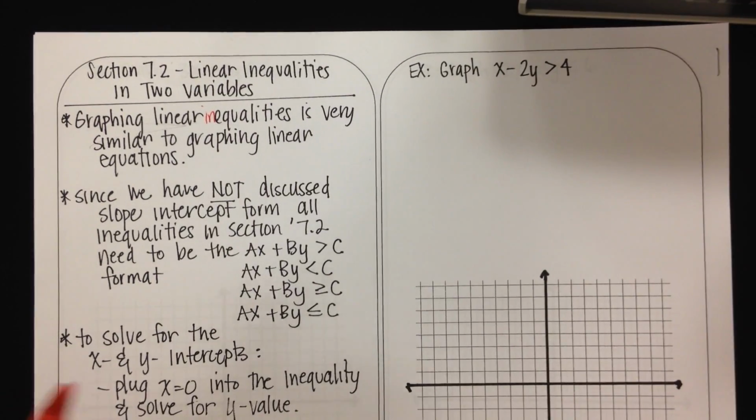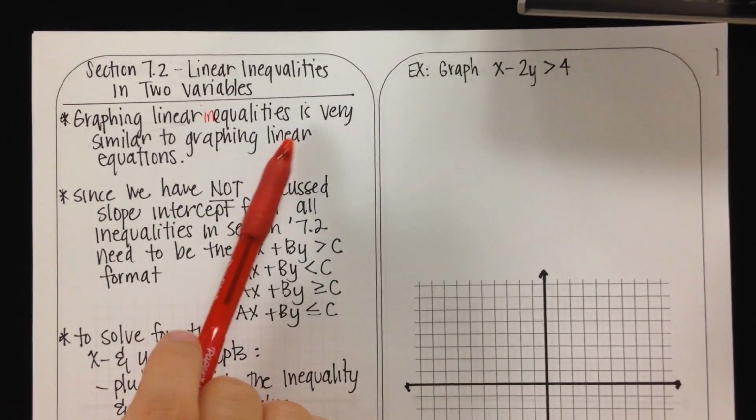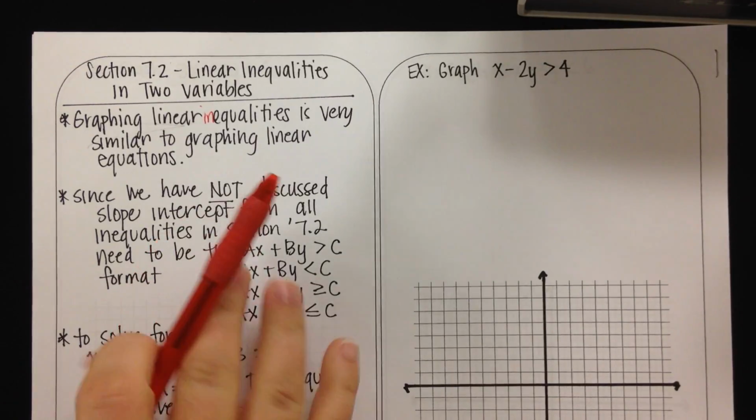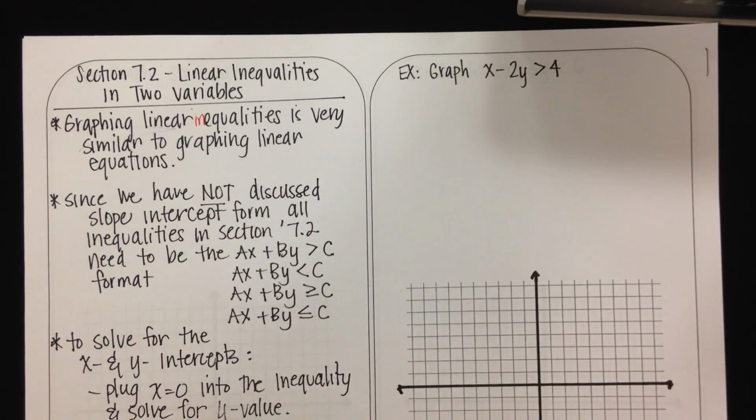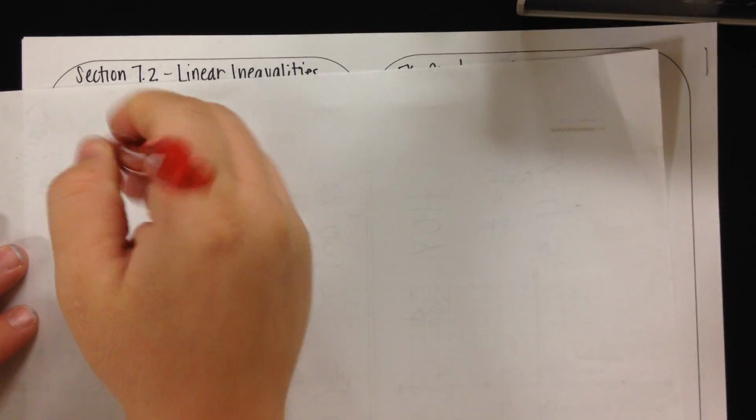So graphing linear inequalities is very similar to graphing linear equations. And just as a little bit of a review, you don't have to write this stuff down, but I do want to go over from section 7.1 some things that we talked about.